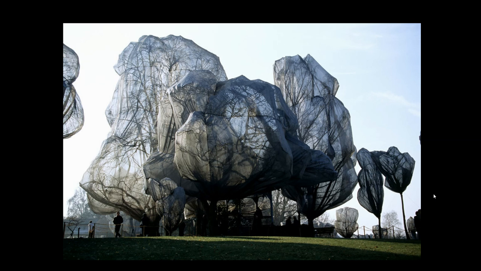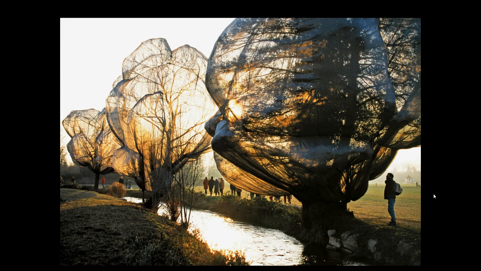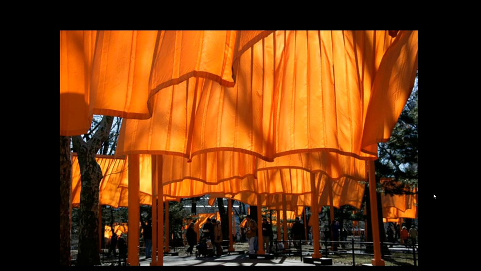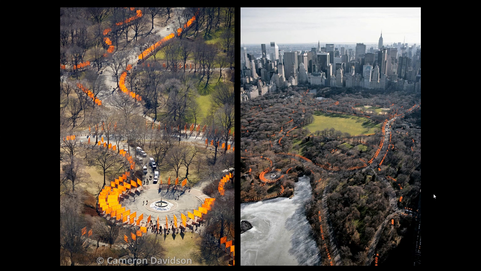These are all trees covered by this. And then this is probably their most famous piece. This was in New York City in Central Park. They covered all of the walking areas with these flags.